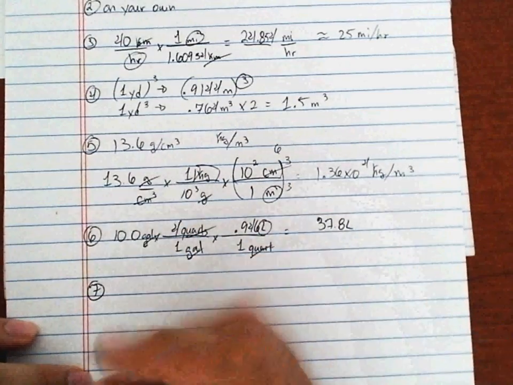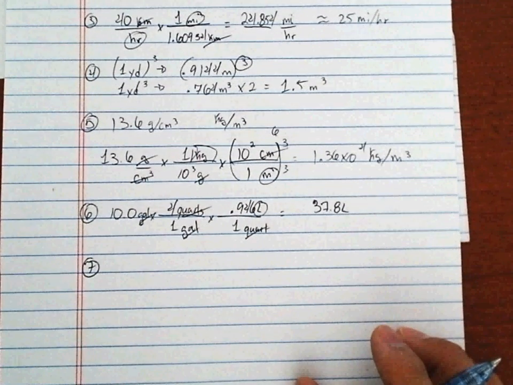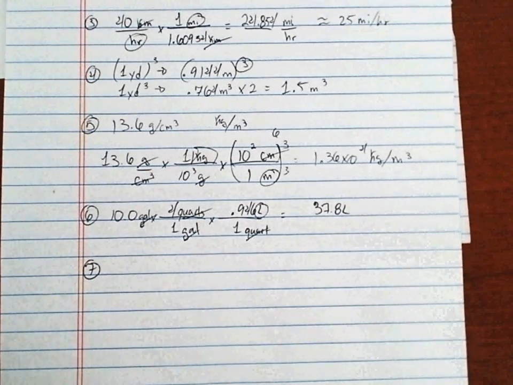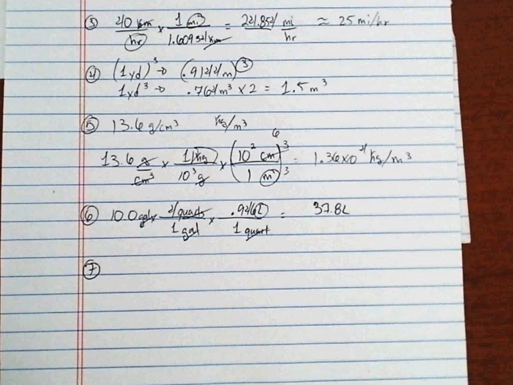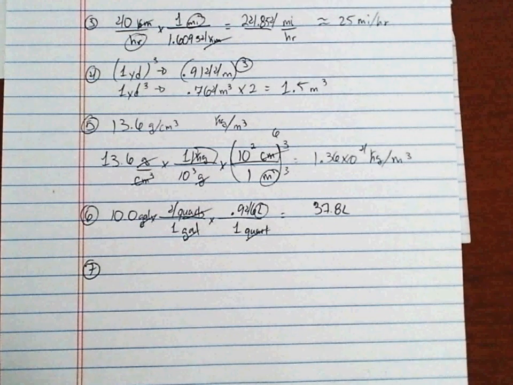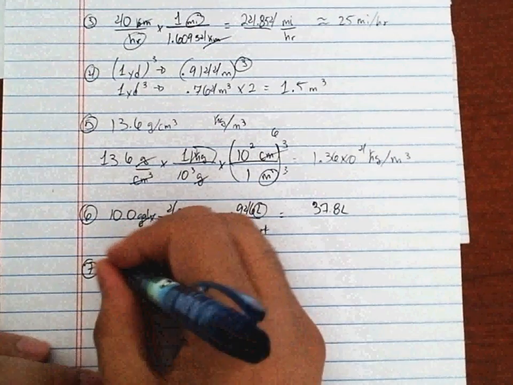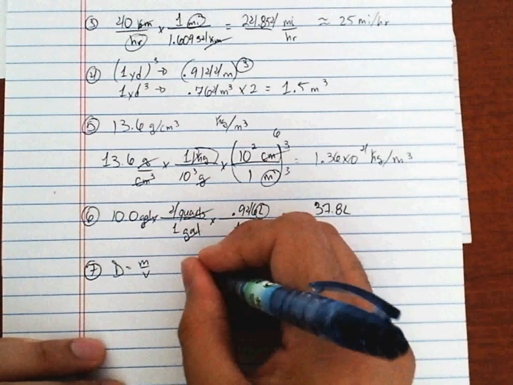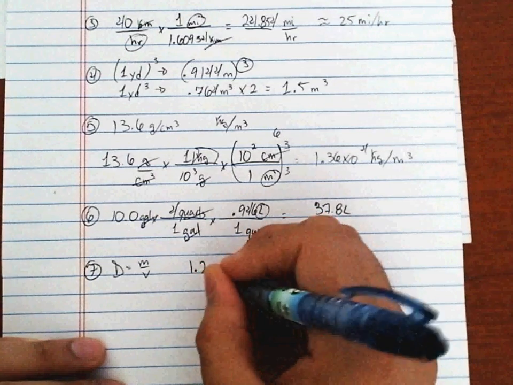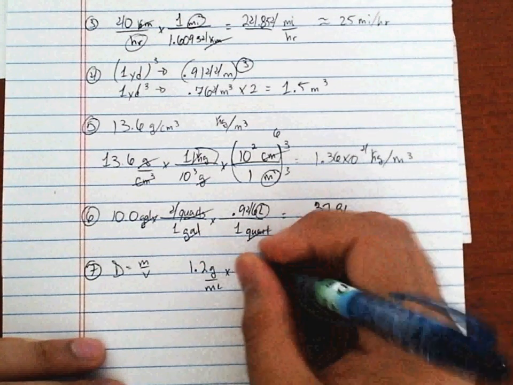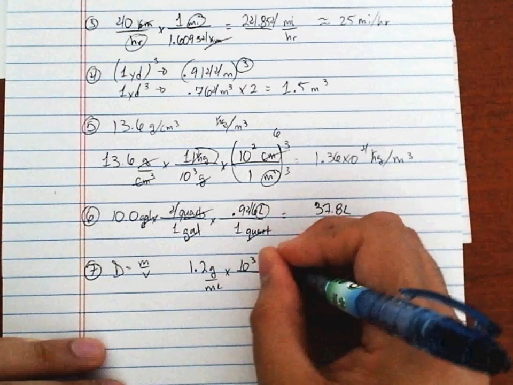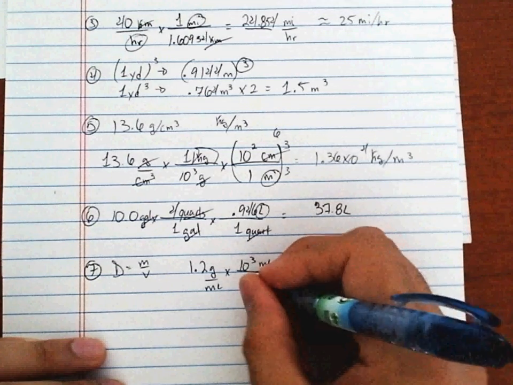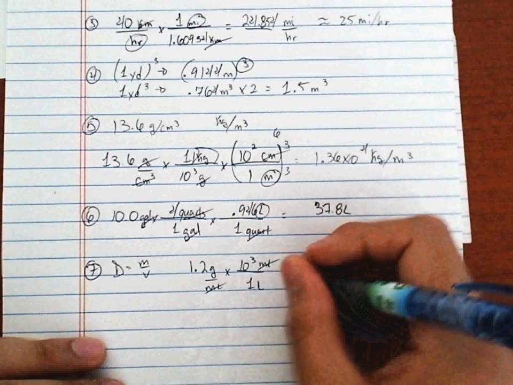Number 7. The acid in an auto battery has a density of 1.2 grams per milliliter. What is the mass in grams of 2 liters of the acid? Again, density is equal to mass divided by volume. 1.2 grams per milliliter times 10 to the third milliliters in every 1 liter.